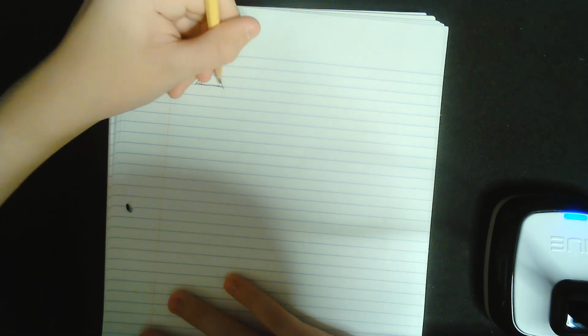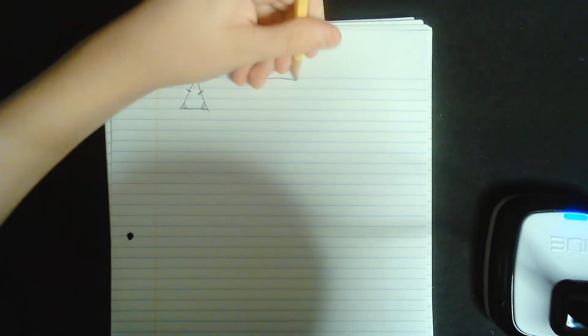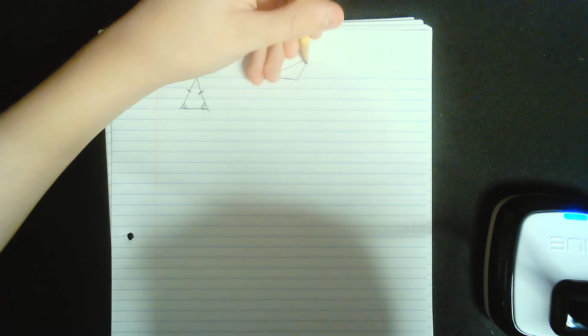Now, final topic. We're going to be proving that in a given isosceles triangle, we draw one, these two base angles right here are equal. The definition of an isosceles triangle is that two of the side lengths are equal. So a triangle like this, or say a triangle like this, if these two were equal, that'd still be an isosceles triangle.